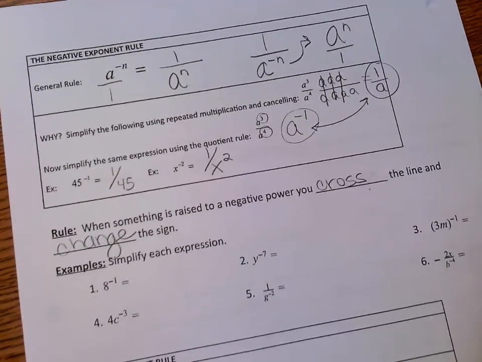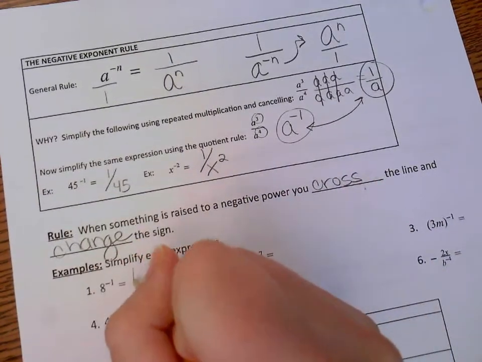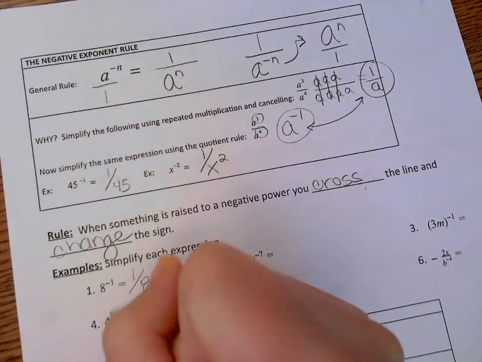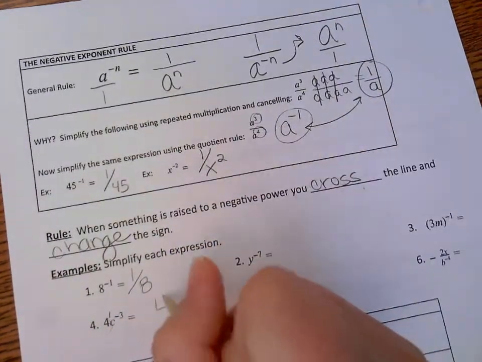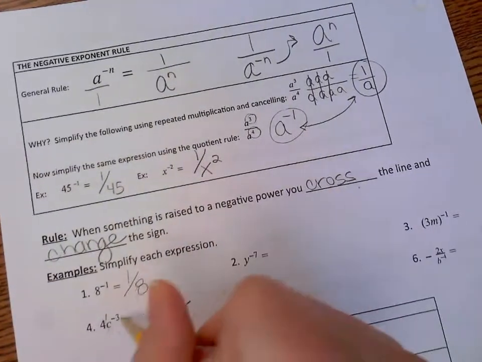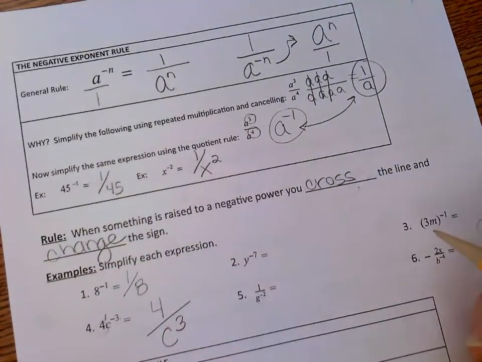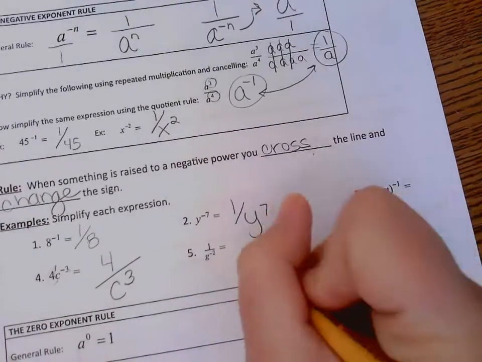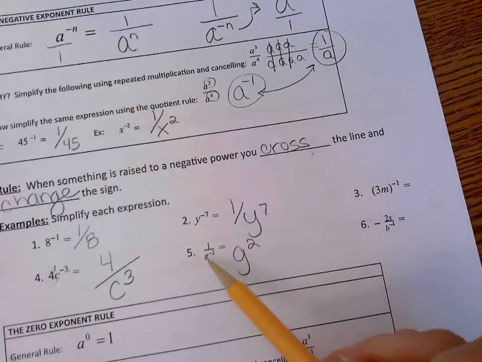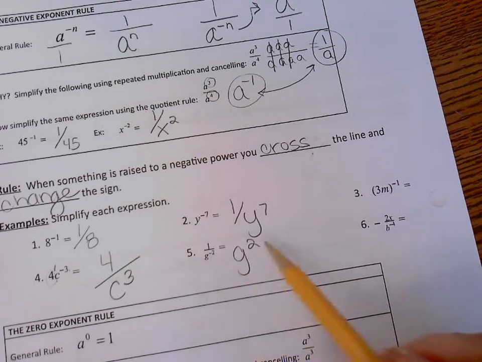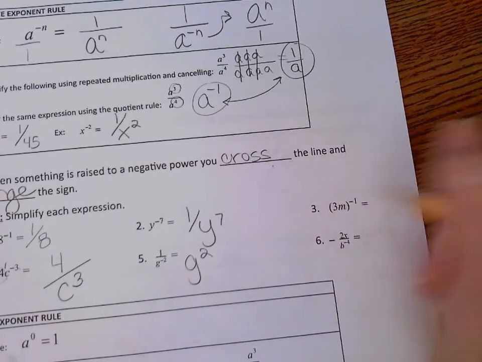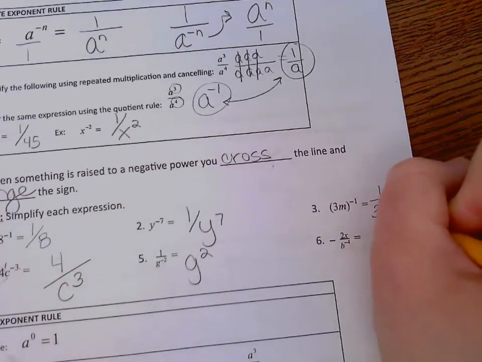So if I was going to simplify this expression, this would become 1 over 8. On number 4, this 4 is currently a positive exponent. It's 4 to the first power. So the 4 is going to stay in the numerator, and c cubed is going to go to the denominator. 1 over y to the 7th. This one's going to become g squared. So it's in the denominator. It's going to cross the line and change the sign. Both of these are going to go to the denominator. So 1 over 3m.